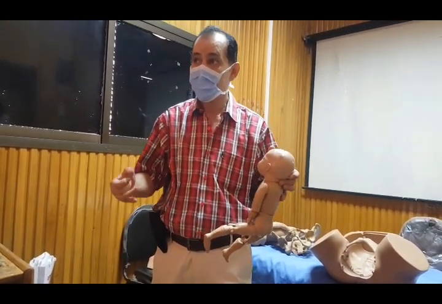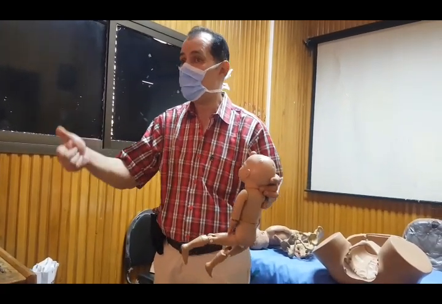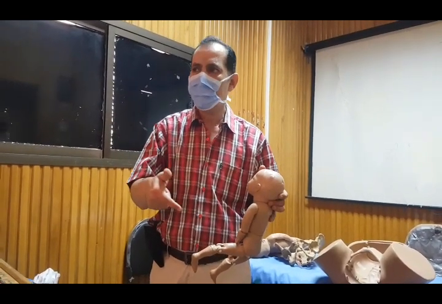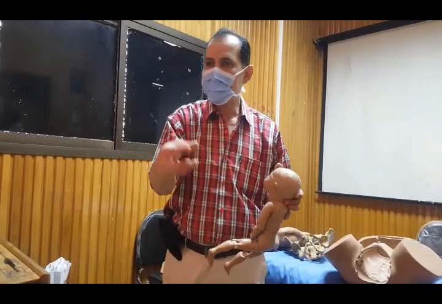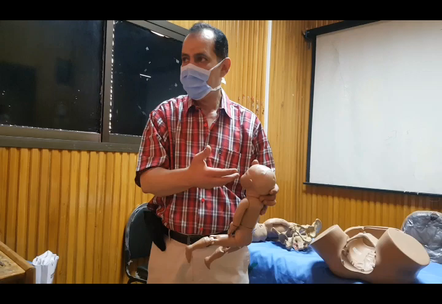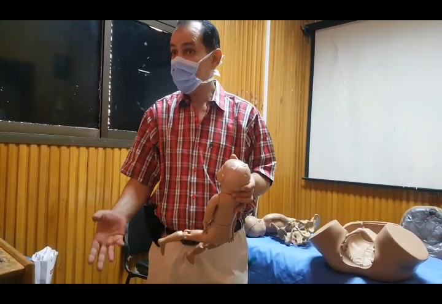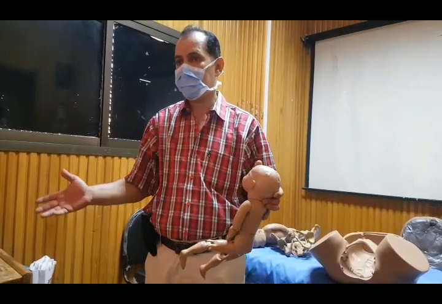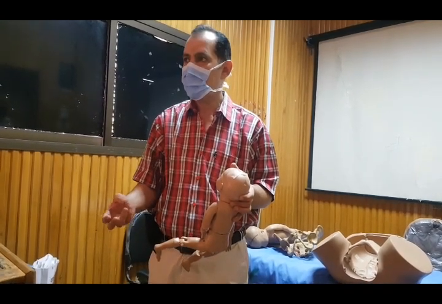So, cervical 5 and 6, if stretched, edematous, or contused, or torn, of course the tear is the most risky, because edema can resolve later with physiotherapy and time. But if there is a tear, yes, it could be permanent. So this is cervical 5 and 6, which will cause Erb's palsy.